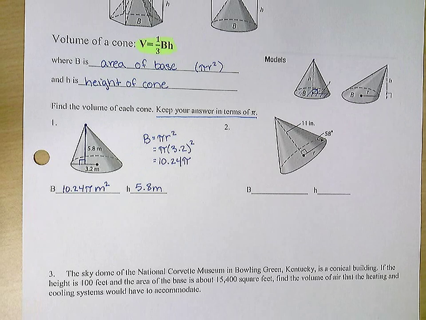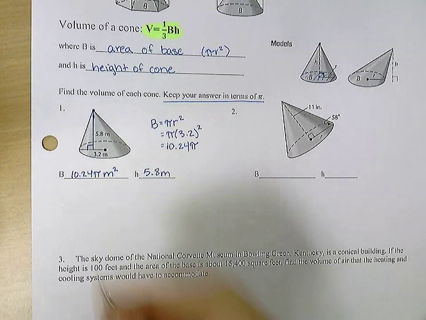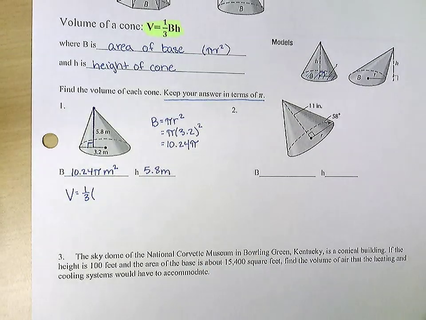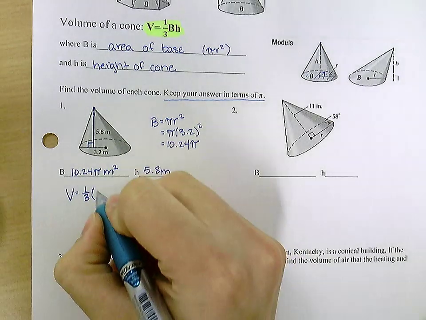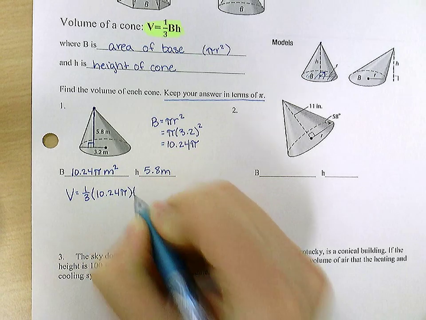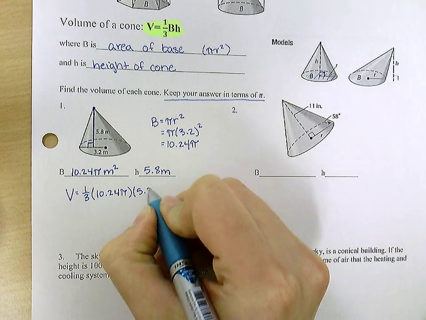So now I can find the volume. We'll take 1/3 times our capital B value, which is 10.24 pi, times h, which is 5.8.